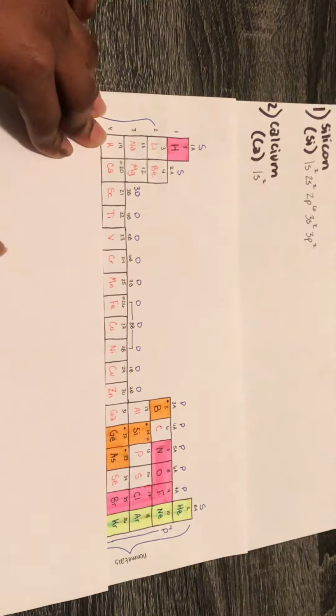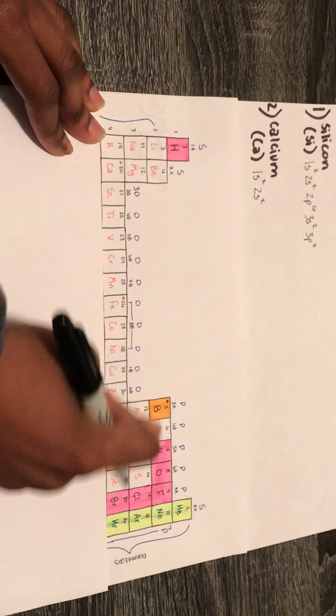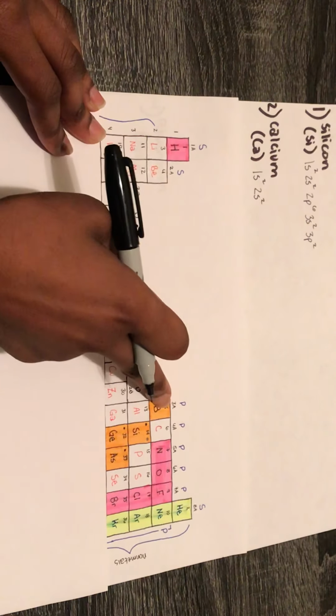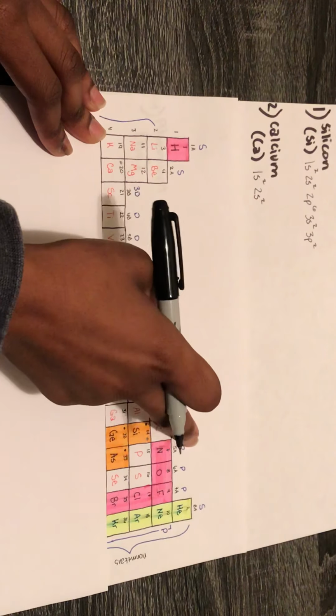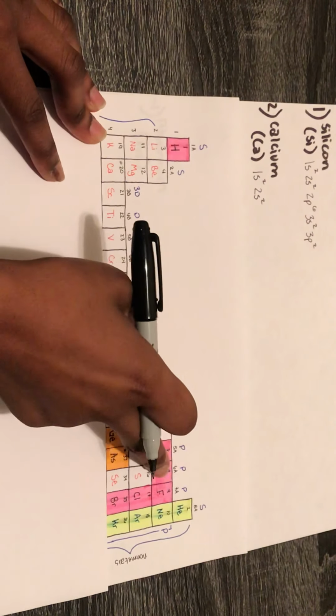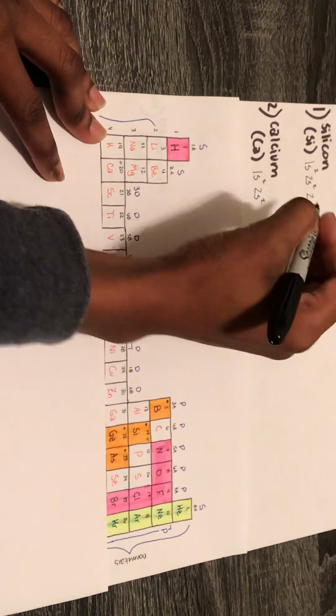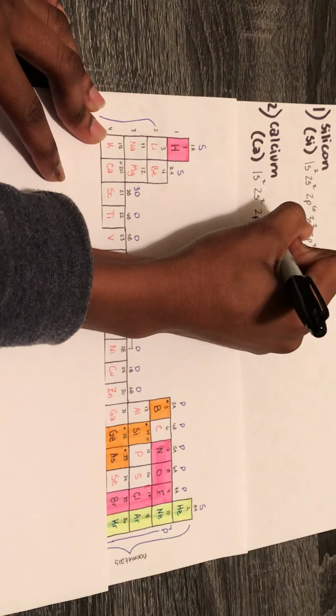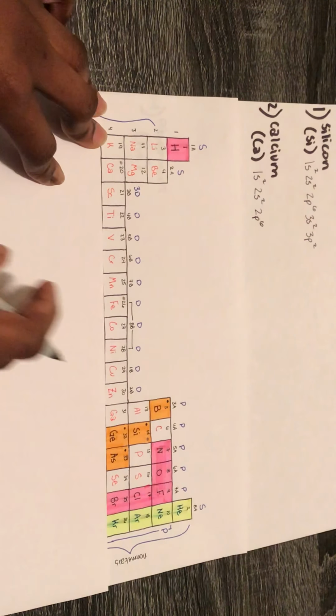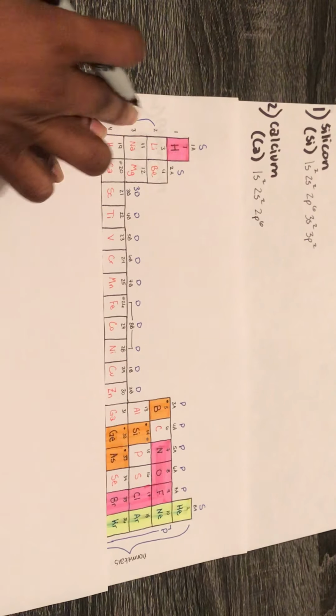Then you go down to the 2's, 2s1, 2s2. Then you go over to the P's, 2p1 through 2p6. Then you come down to the 3's.